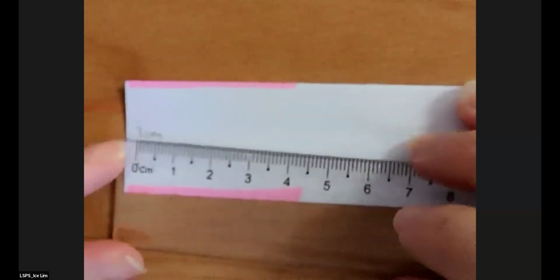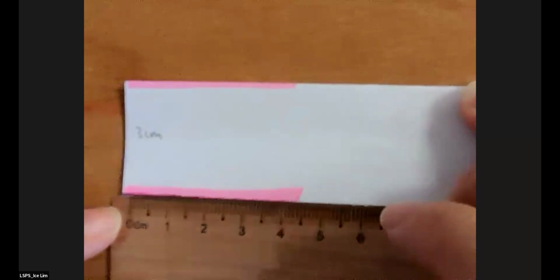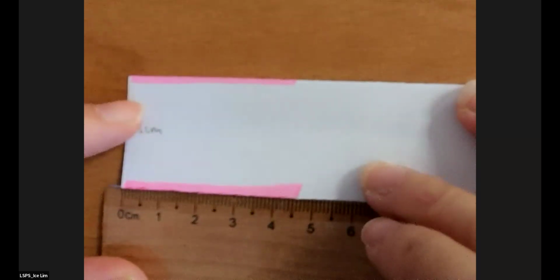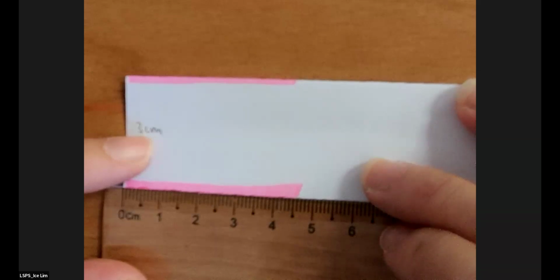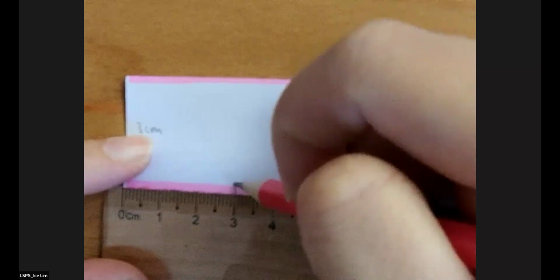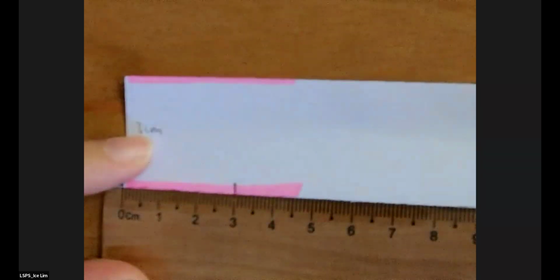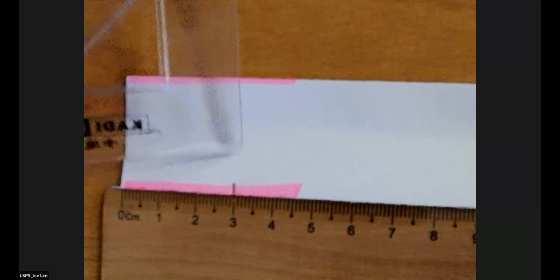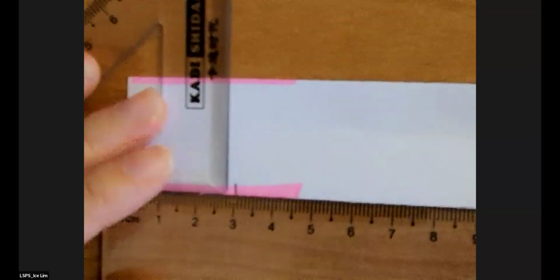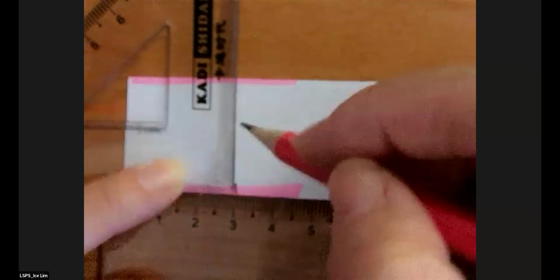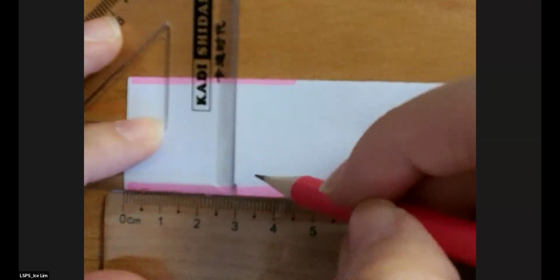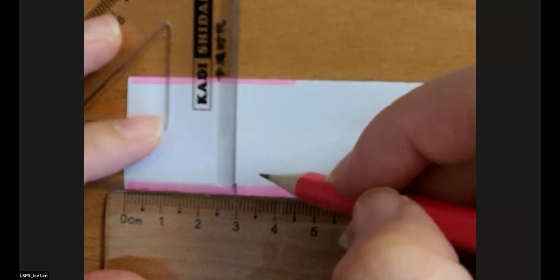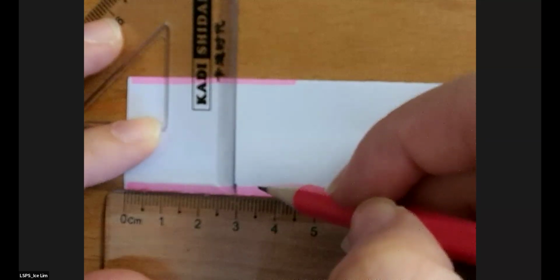I take my ruler. As much as possible, I make a mark at the bottom of the paper, making sure it's accurately at about 3 centimeters here. I want to make sure there's a right angle, so I put my set square on it. And from here, I can draw a straight line up all the way because it is a set square placed against my ruler.